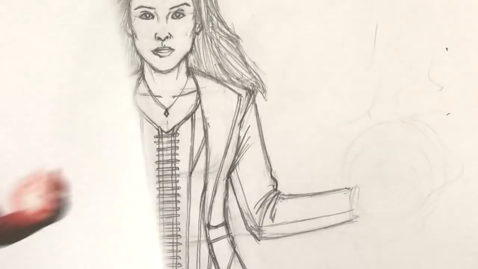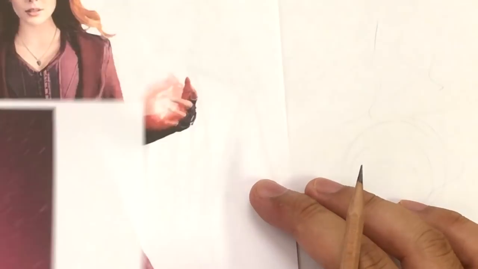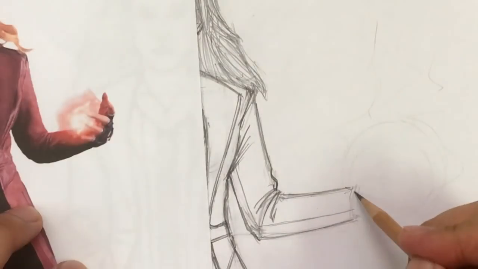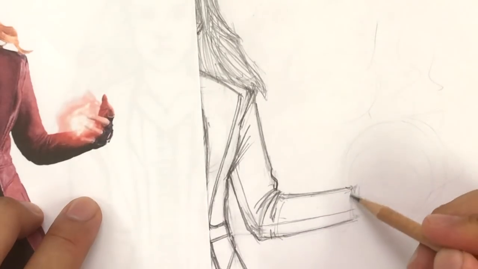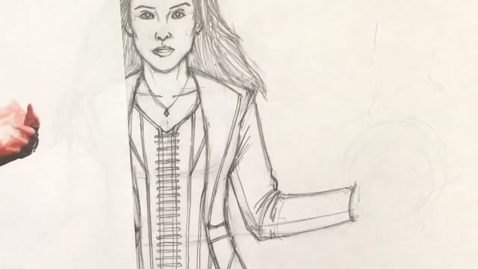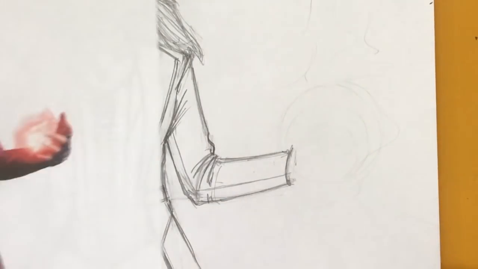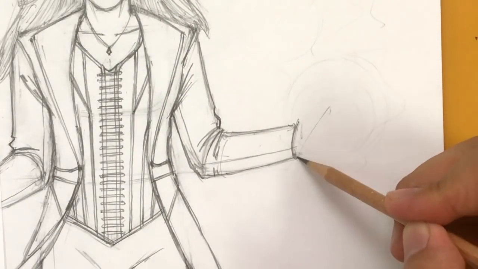Okay, so you guys can see over here, the effects are a little bit different. This one is more of a fireball. This one covers the hand a little bit more. So once we reach this part right here, what we can do is find the wrist first. Okay, there's the wrist part. Let me center this so you guys can see it better. There. Okay, so find this spot right here.